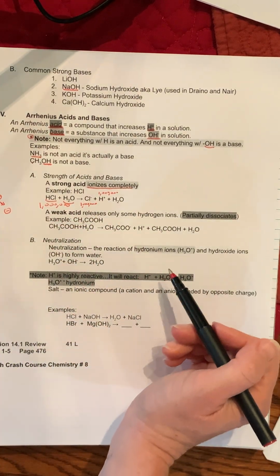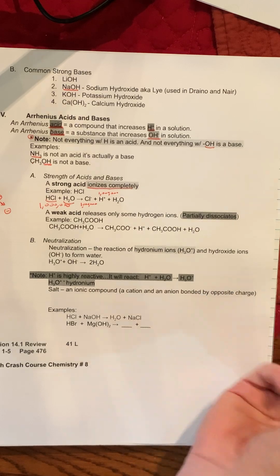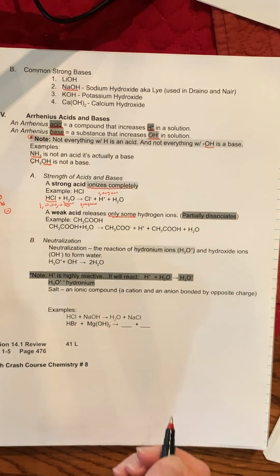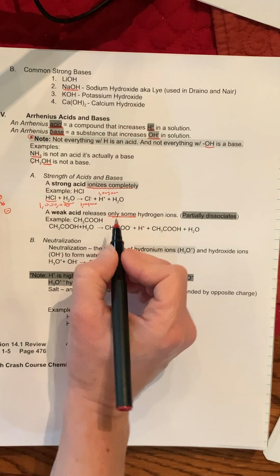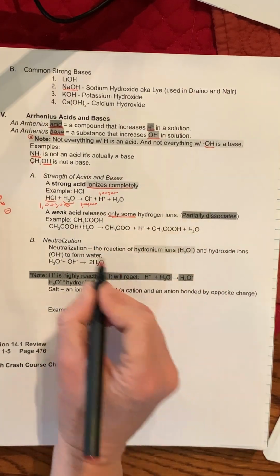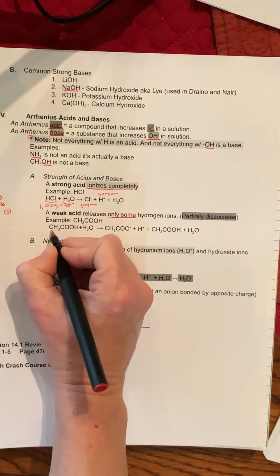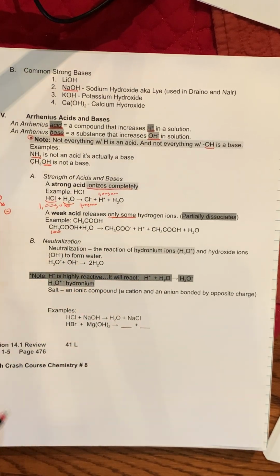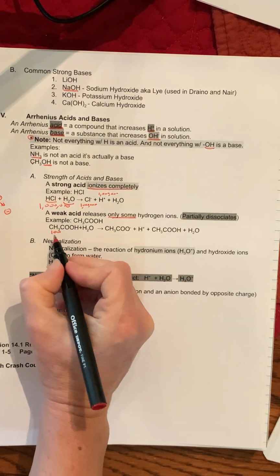A weak acid releases only some of the hydrogen ions. It partially dissociates. So if I'm going to lower the numbers down, if I put 100 of these in, about 5% of a weak acid is going to ionize. That's a very rough number and it changes based on the acid, but about 5%.